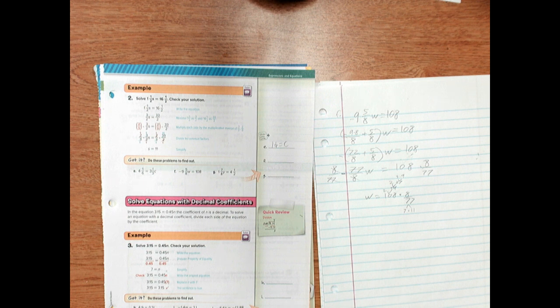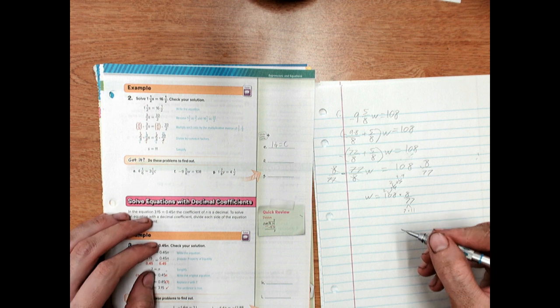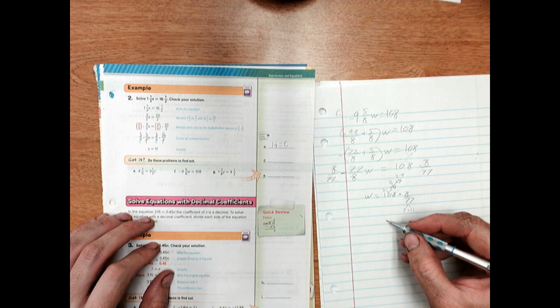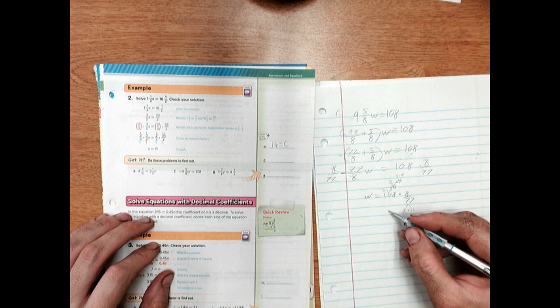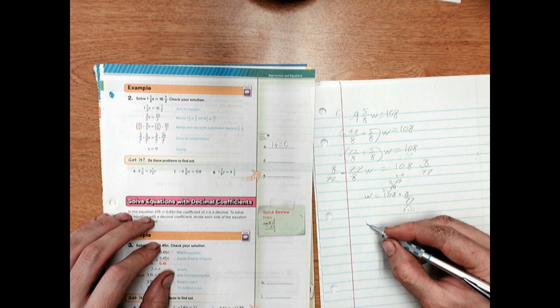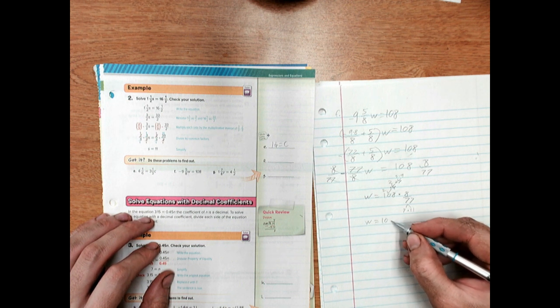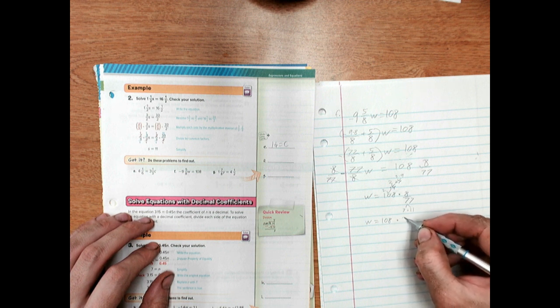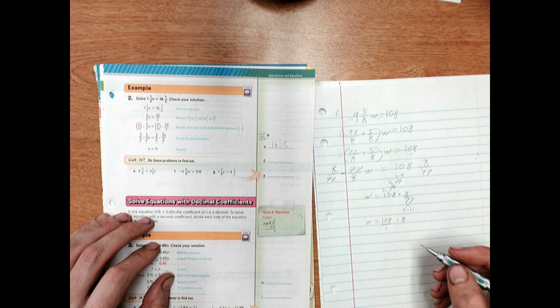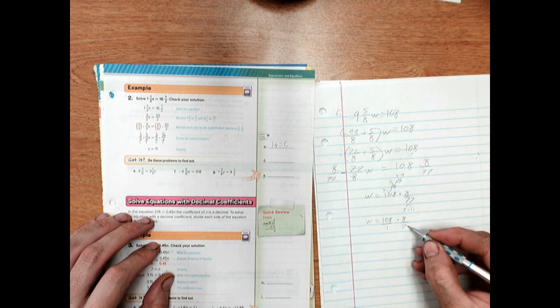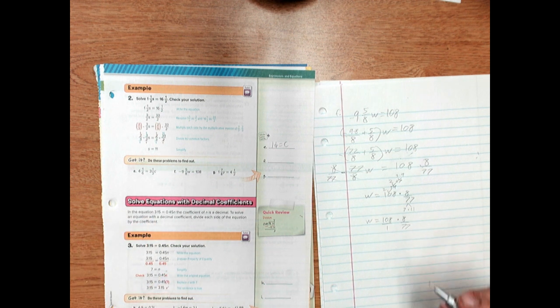I do not see any way to simplify that. Okay then. Well, in that case, W equals 108 times 8. 108 over 1, so we can put a 108 over 1, and 8 times 77, 108 times 8.